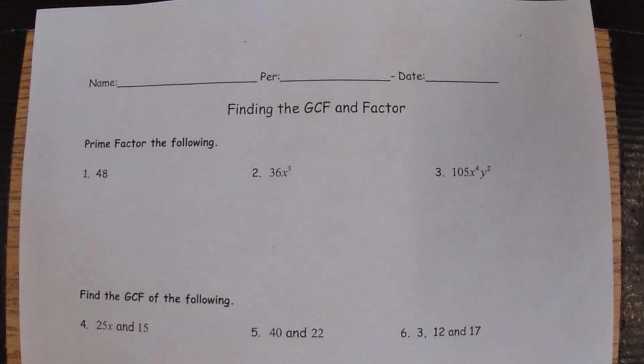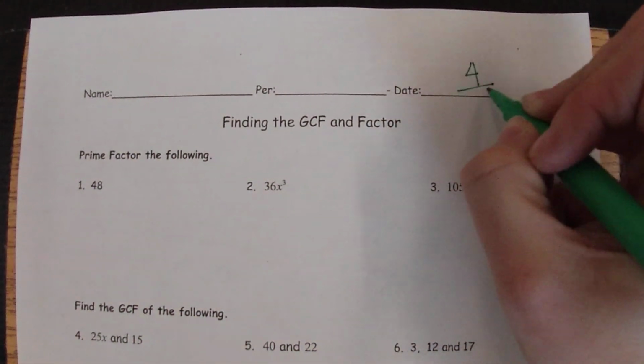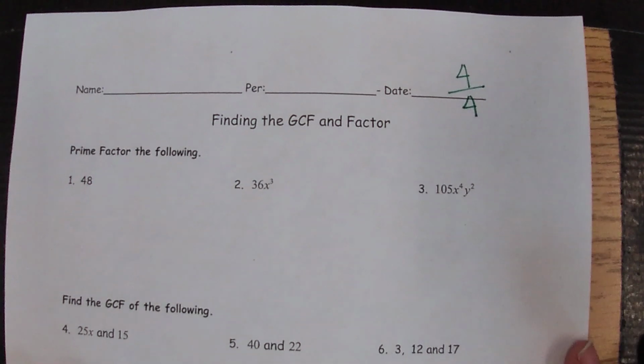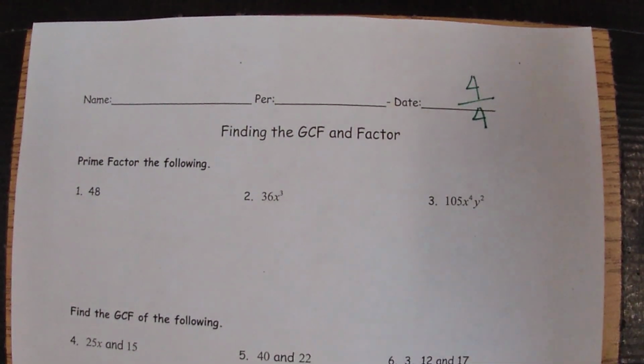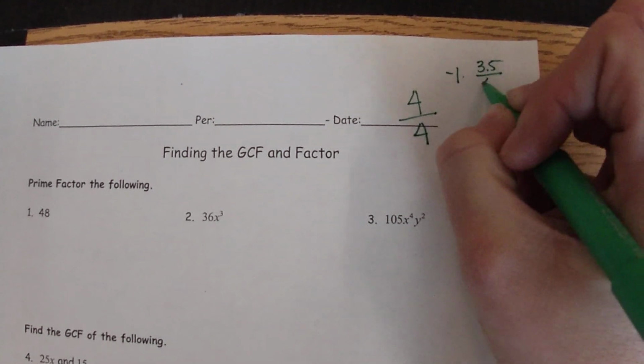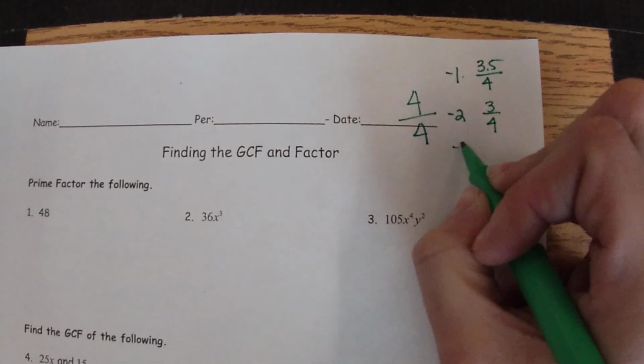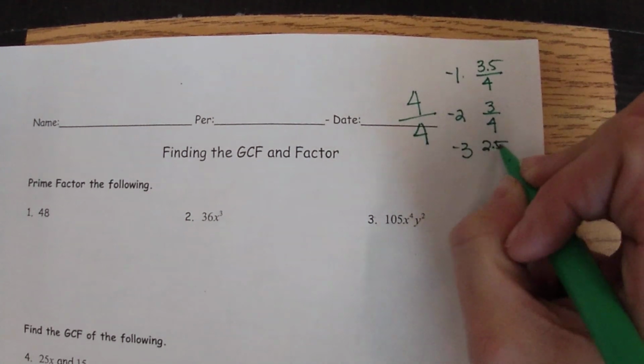We are just going to grade homework for participation today. So if you completed every single problem, go ahead and give yourself a 4 out of 4. For every problem you did not do, you should take off a half a point. So if you did not do one problem, you're going to give yourself a 3.5 out of 4. If you didn't do 2 problems, you'll give yourself a 3 out of 4. If you didn't do 3, it's a 2.5.